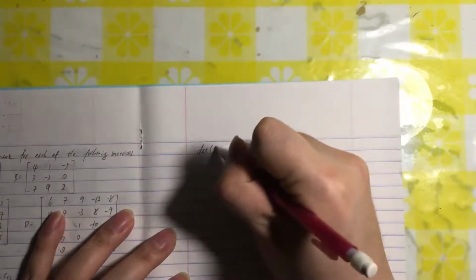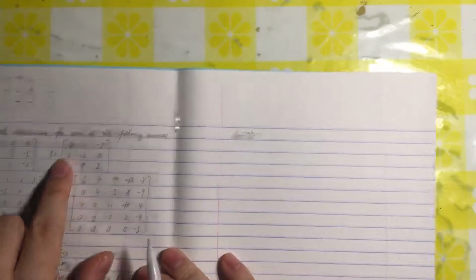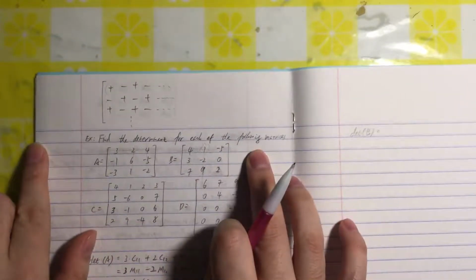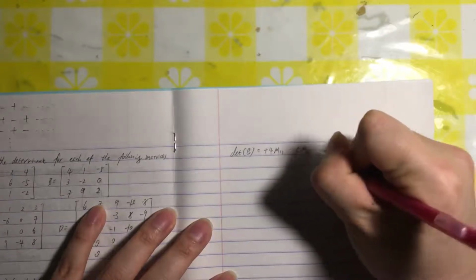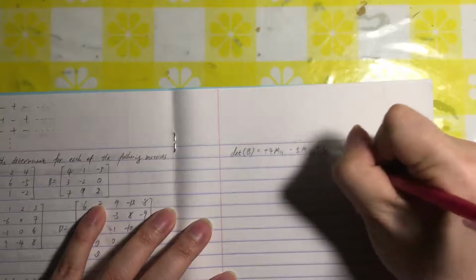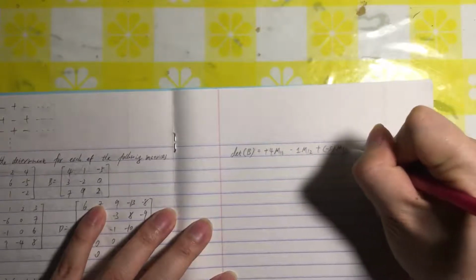Next, let's find the determinant of matrix B. We can find a cofactor expansion around any row or any column, since they're all the same. In general, we find a cofactor expansion around the first row. We know that the signs of the cofactors alternate. So I can write it as positive 4 times M11 minus 1 times M12 plus negative 5 times M13. That's the cofactor expansion around the first row.